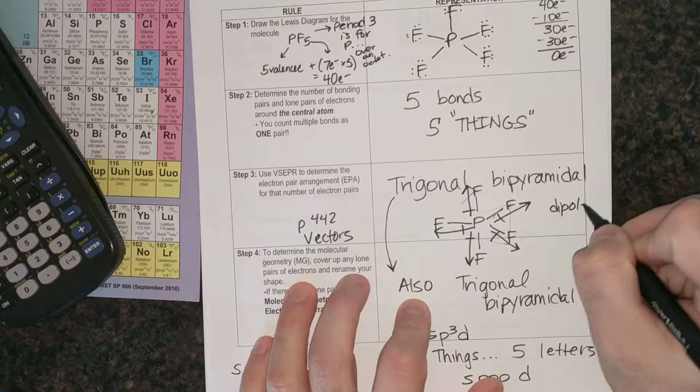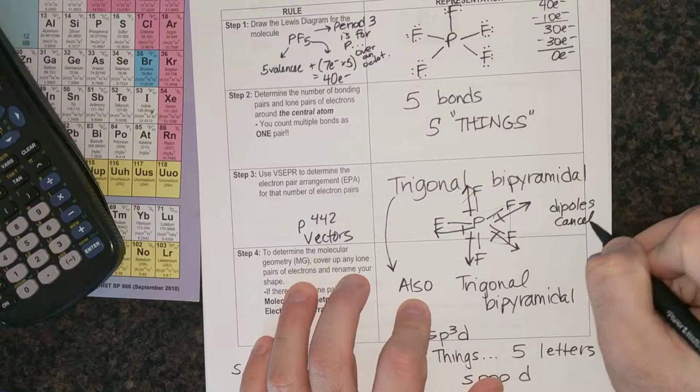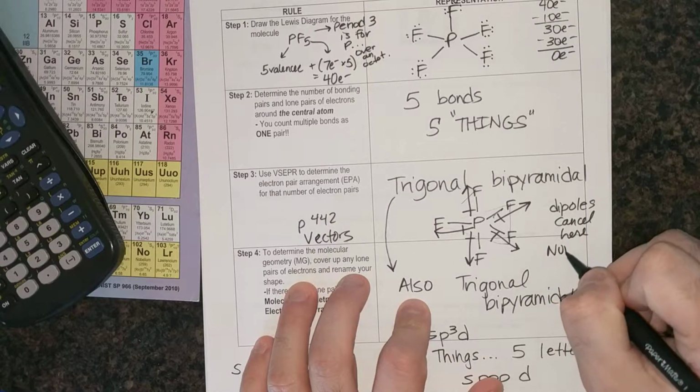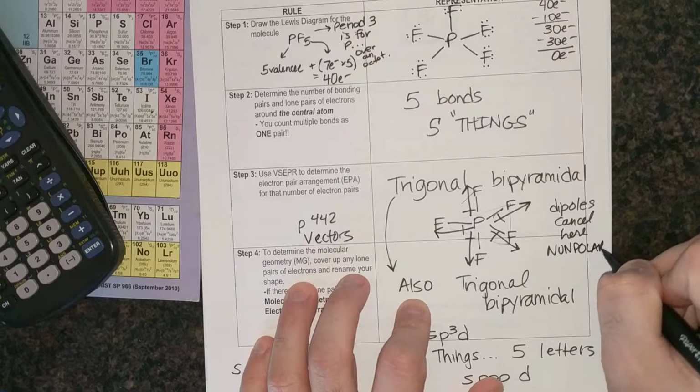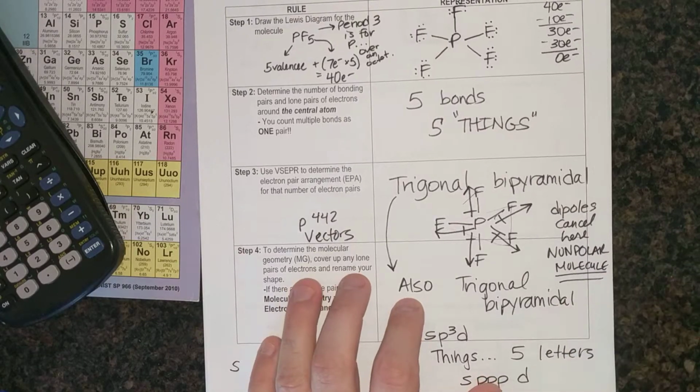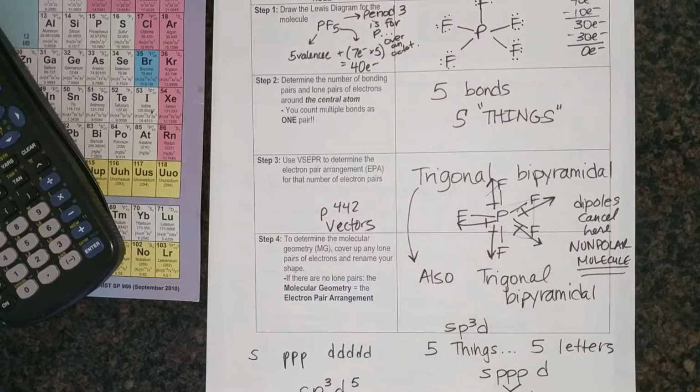So dipoles cancel here, and this is a non-polar molecule. That's a crash course on differentiating between a molecule that's polar and non-polar.